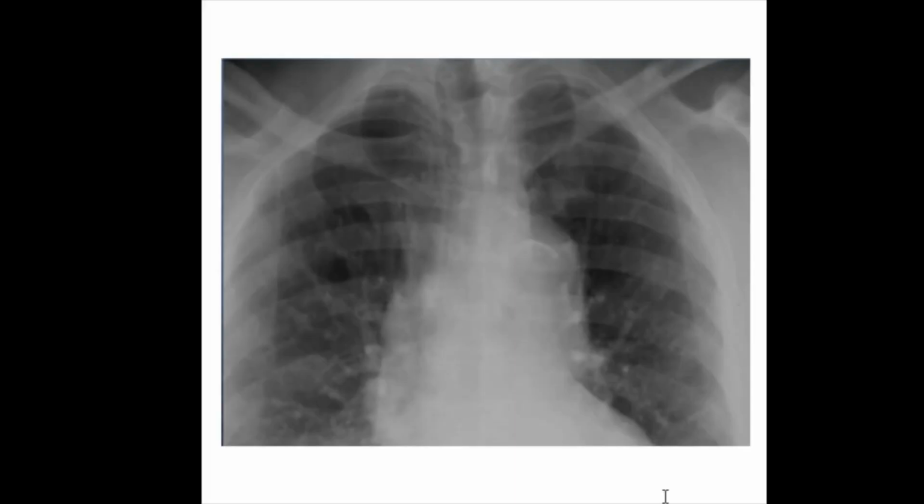I think we have two more cases. So chest radiograph, and the finding here is this pattern of calcification. And this is a case of intramural hematoma, and again, these are displaced intimal calcifications due to intramural hematoma. So it's a nice way to pick up this diagnosis on a chest x-ray.